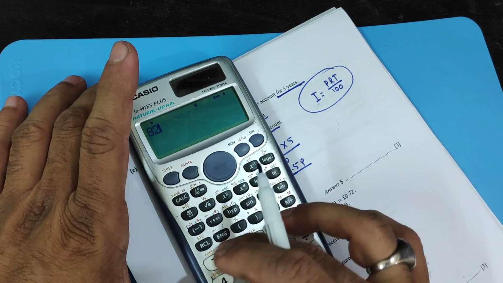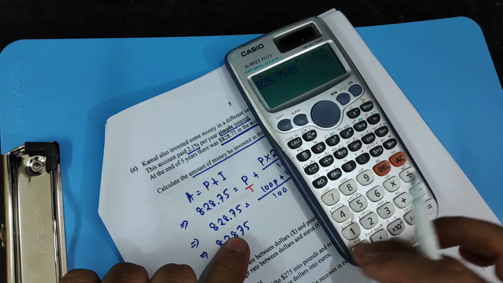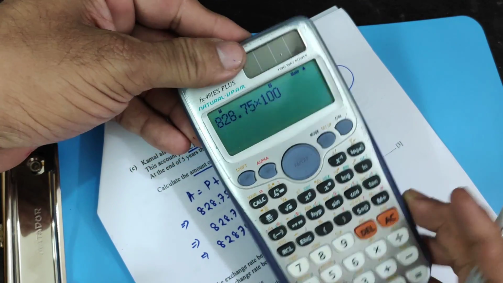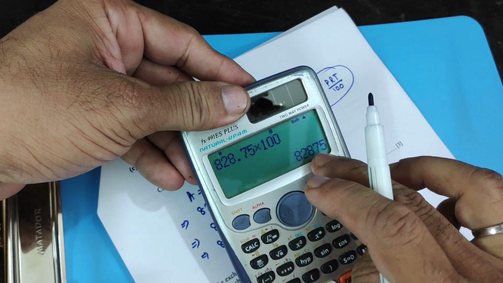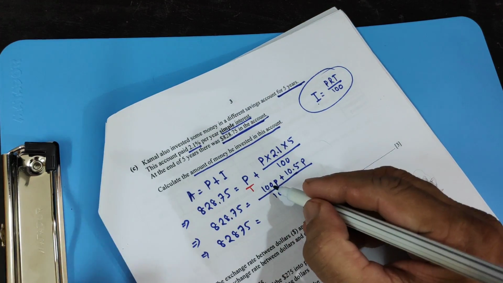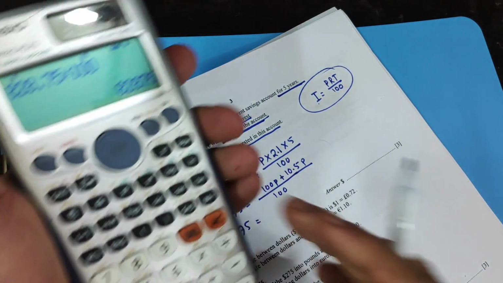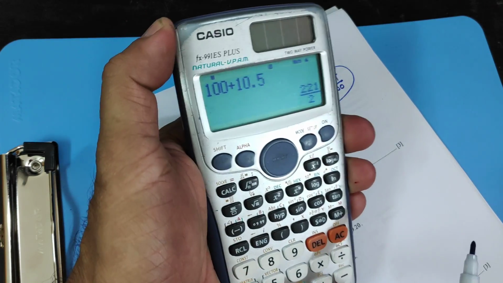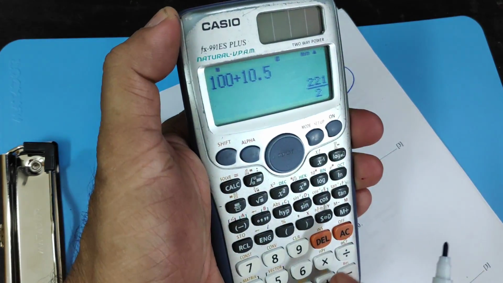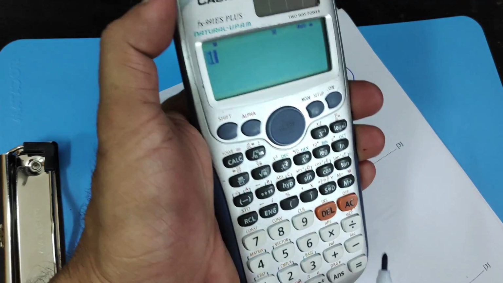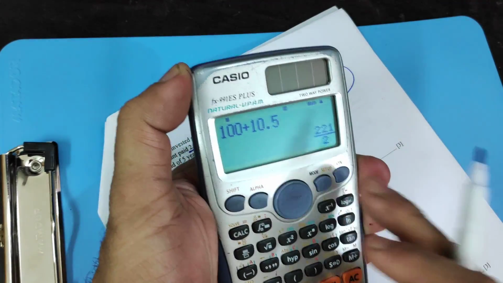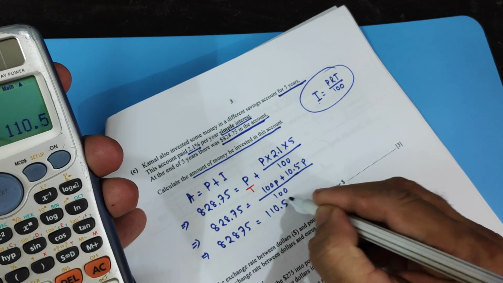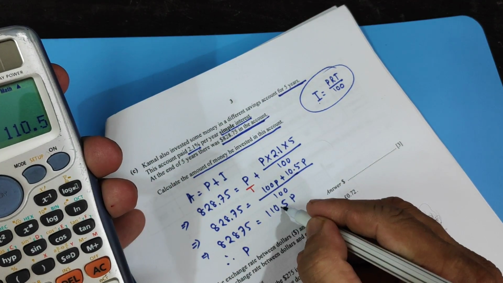If you are not sure, 828.75 times 100. See that? 828.75 times 100 is 82875. The point just vanishes. And over here, 100P plus 10.5P. That's 100 plus 10.5, which gives me 110.5. So 110.5P. Therefore, P equals, transpose this one over here.